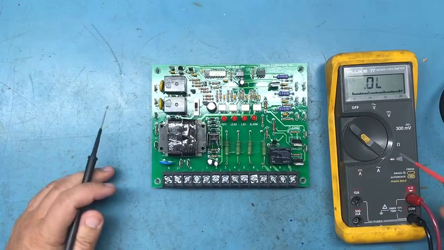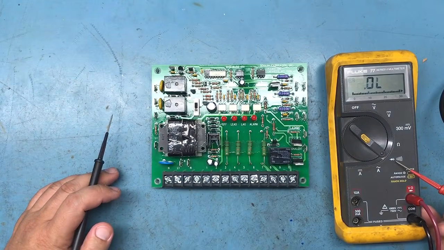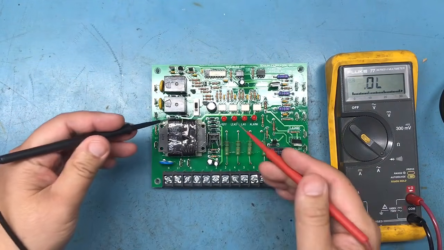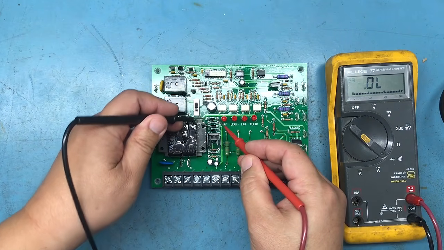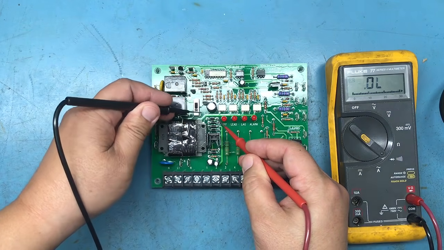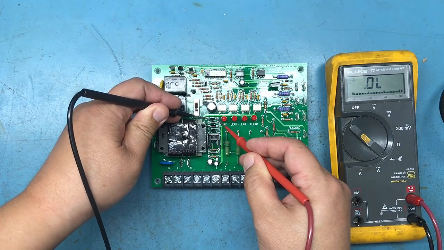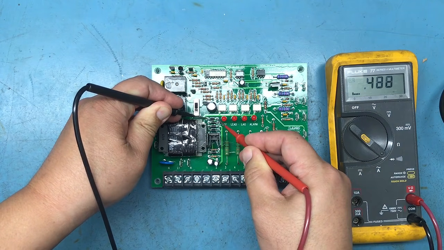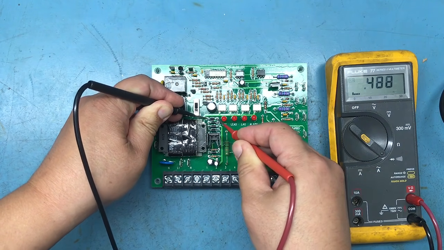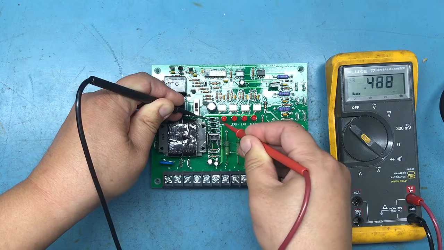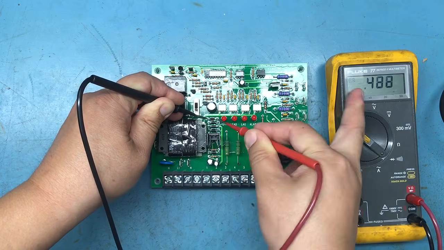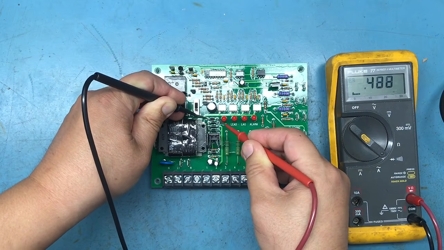To test it, you put it on the diode setting, and you put your red lead on the anode, which is the one away from the band, and you're looking for a voltage drop. It doesn't matter if it's 0.3 or 0.8. I'm just looking for a voltage drop, and I'm getting 0.48, making sure that it's not shorted.